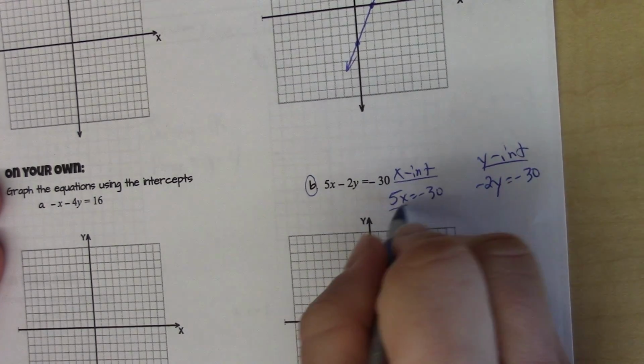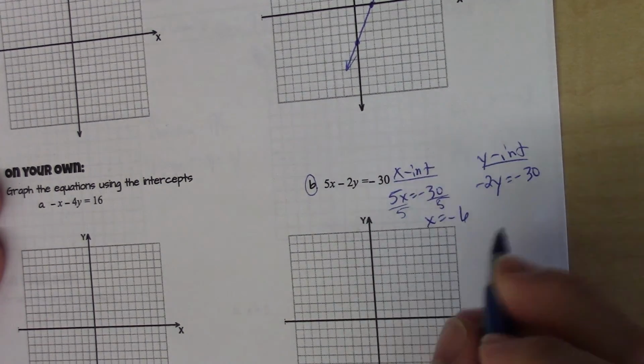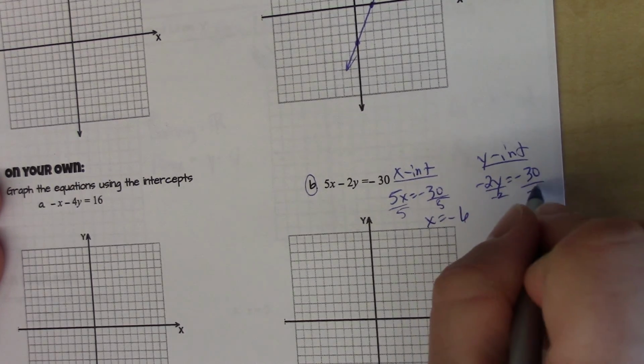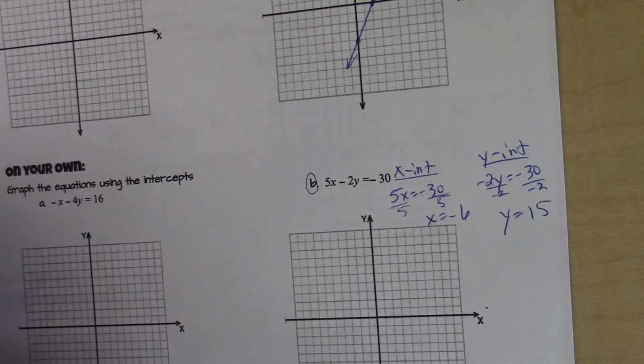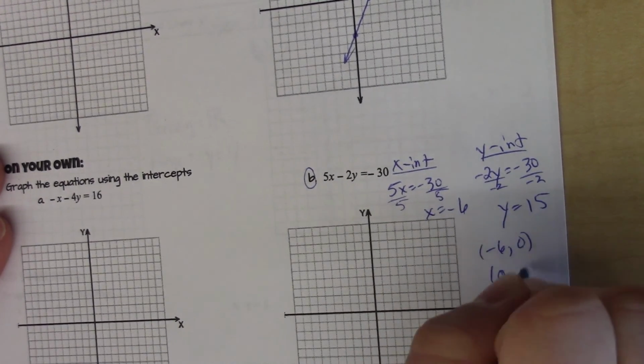If this looks familiar, it's because we just got done with a problem like this, and I did actually explain it. I get negative 6. Where does x equal negative 6? Well, we'll get to that. Let's do this first, because look what happened. I get a big number, 15. Again, this is giving me negative 6, 0 and 0, 15.